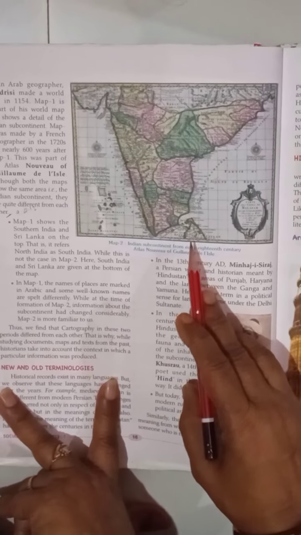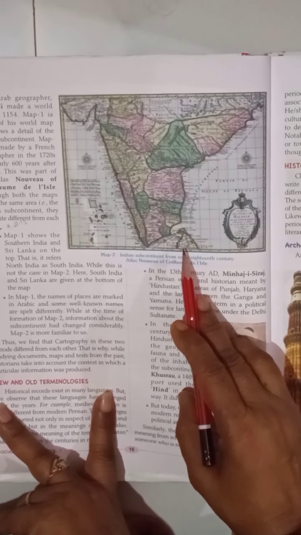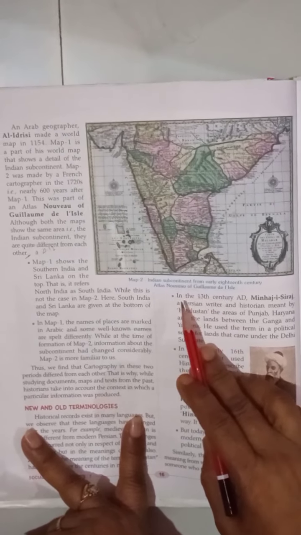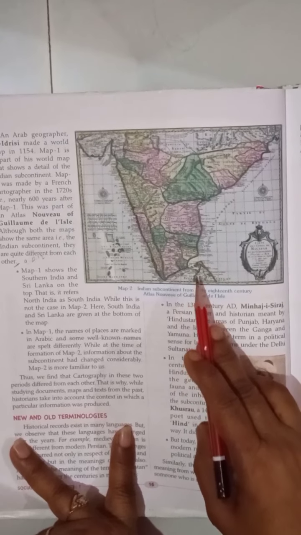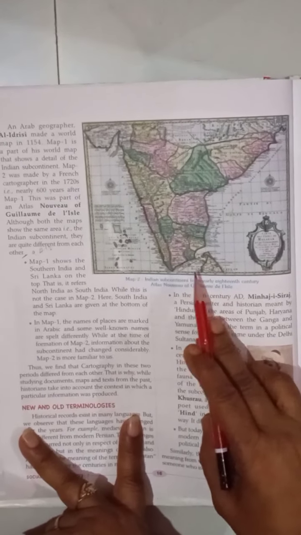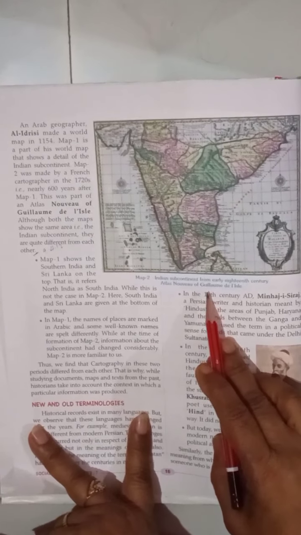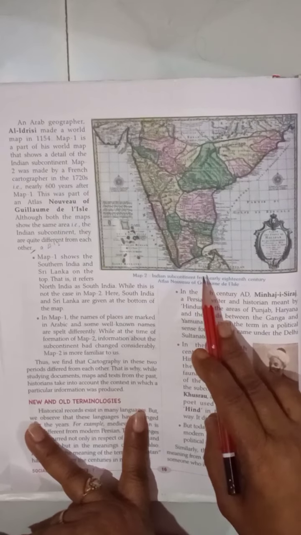It means the first map, compared to the second map, is not clear about our subcontinent, but in map 2 our country is clearly shown, like South India, Sri Lanka and other states.